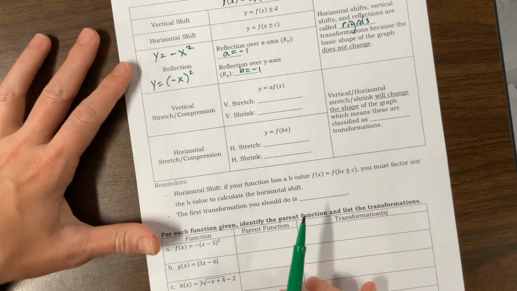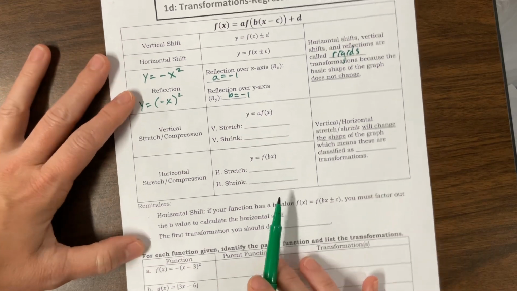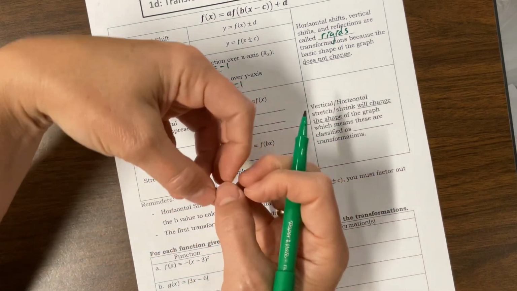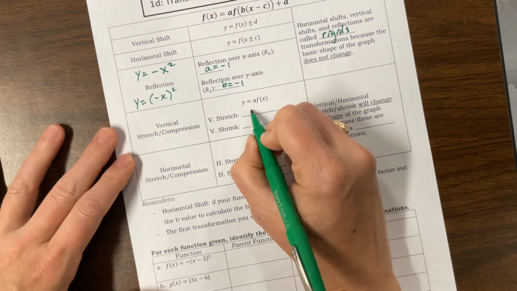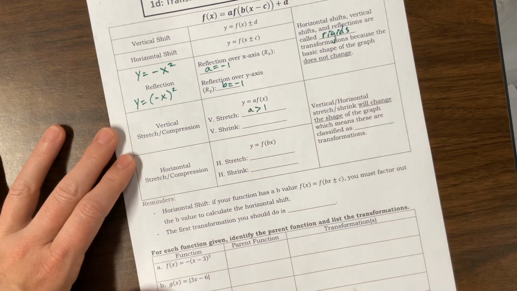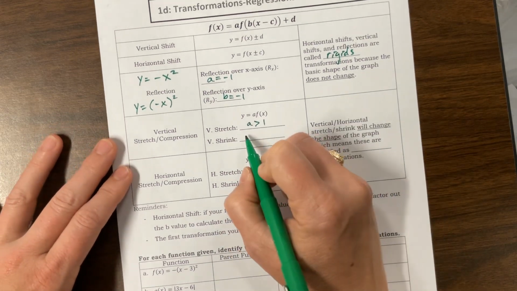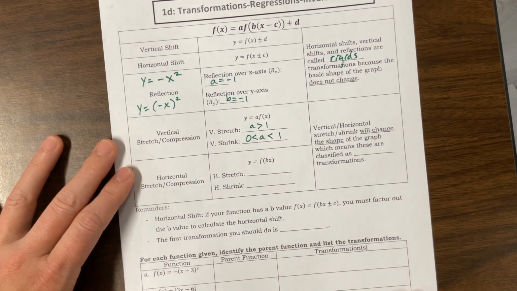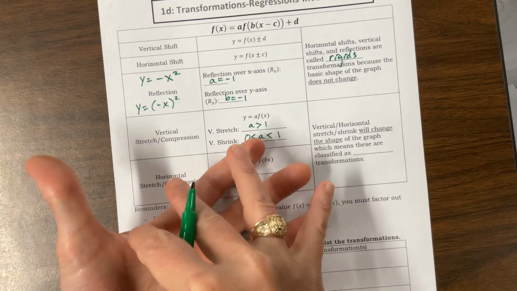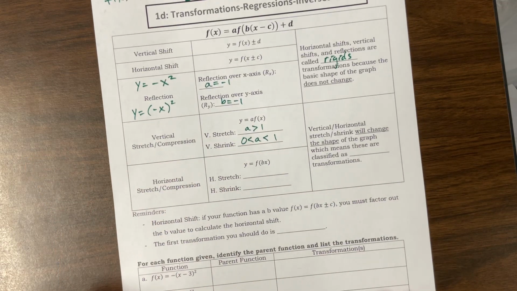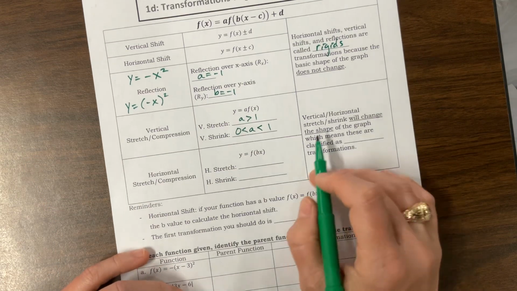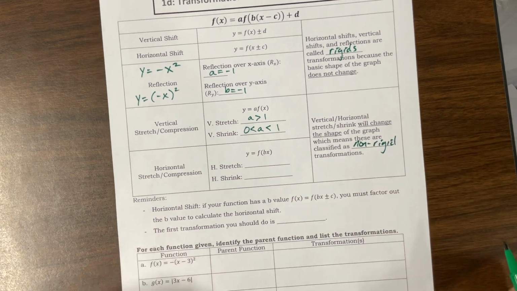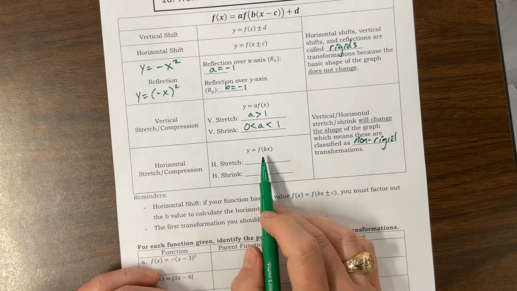A vertical stretch or compression. Sometimes I'll just use the word dilation, but as a gets bigger and bigger, it's being stretched farther away. When a is greater than 1, it's going to stretch. When a is between 0 and 1, then it's going to get compressed, pushed back down towards the x-axis. These are non-rigid transformations because they do change the shape of the graph. But in this one, it's a little bit different.